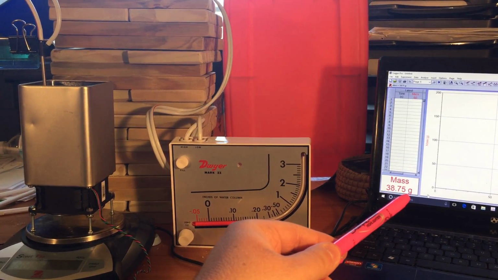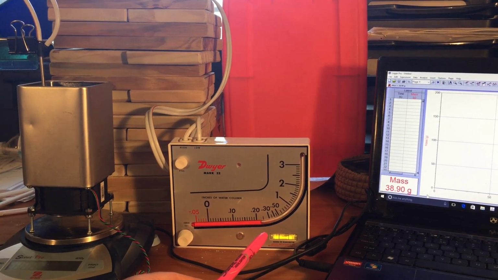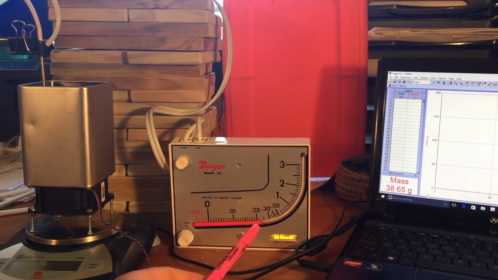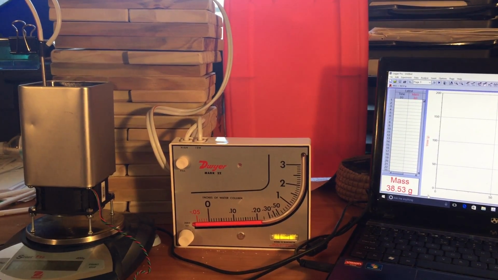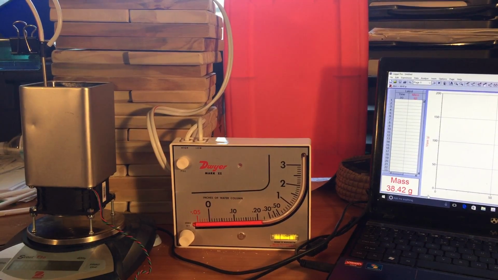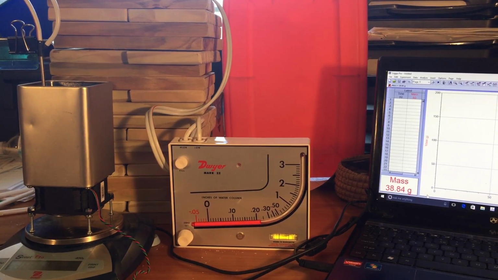about 38.9 grams and about 0.225 or 0.25 inches of water. And now I can change the velocity of the fan, and we should see a change in the instrumentation to reflect a different velocity.